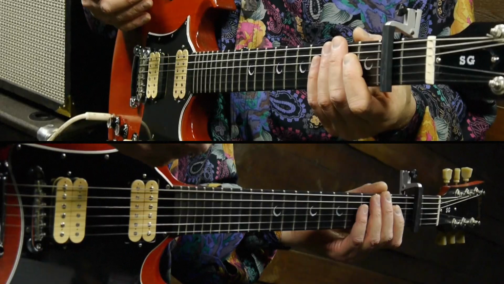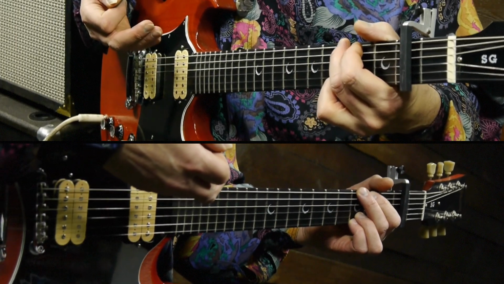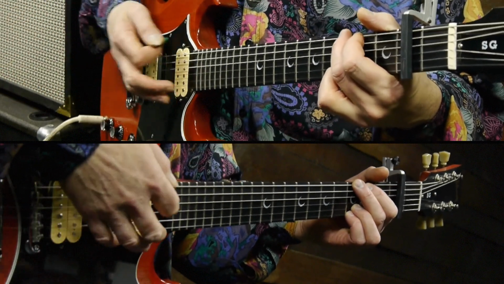Another thing to note is that we've moved the capo up 2 frets. That means technically our G, C, and D are not G, C, and D anymore, even though we're referring to them that way. It's easier than transposing it in your mind and saying G 2 frets higher would be A major.